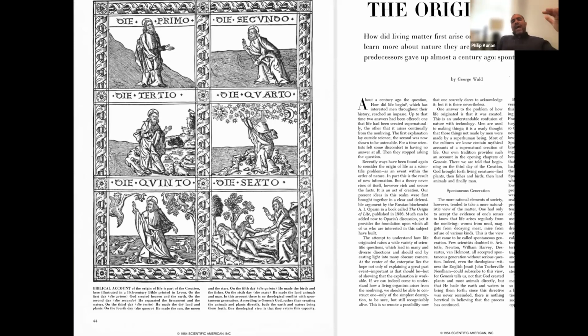And so from that, the idea of spontaneous generation of life was something that was long considered for many, many centuries by scientists, scientific thinkers, and theological thinkers alike. But Wald wanted a mechanism, wanted a way to understand how the waters, let's say, could give rise to living organisms and creation.